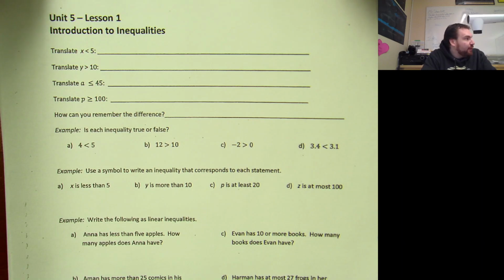Okay, so equalities. We had expressions that were equal to some value. We solved for it. We got one value for our variable. X equals 7, maybe. And that meant that x had only one option. To satisfy our expression, x had to be 7. Anything else wouldn't be valid.